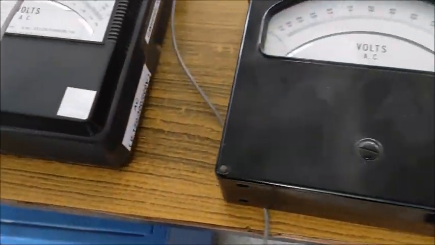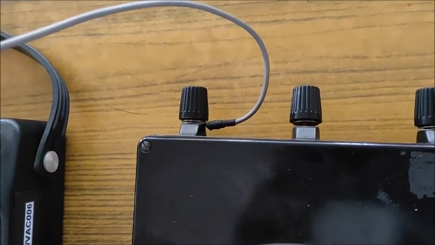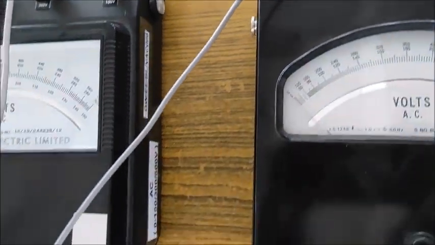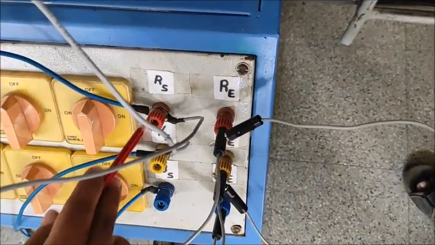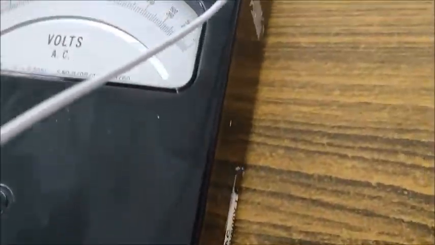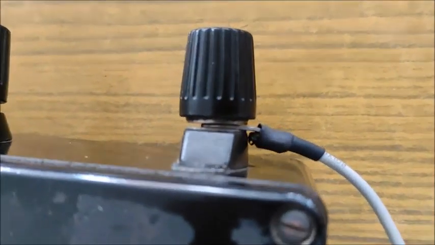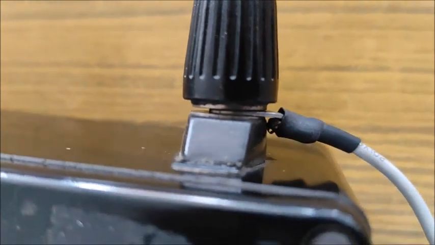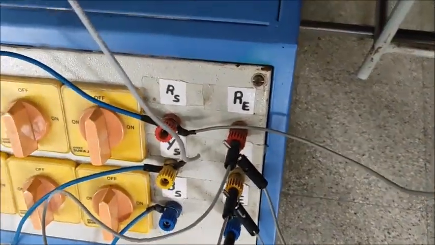So this is the voltmeter. You see that one terminal we have connected to RS, and the other terminal of the voltmeter, as you can see, we have connected to RE. So this is the last part of the connection.